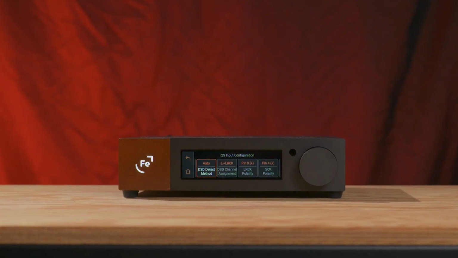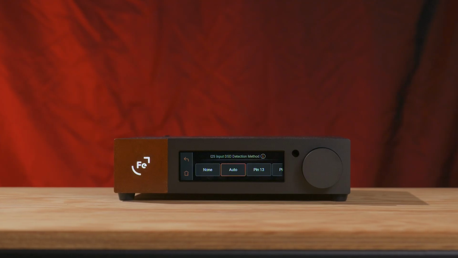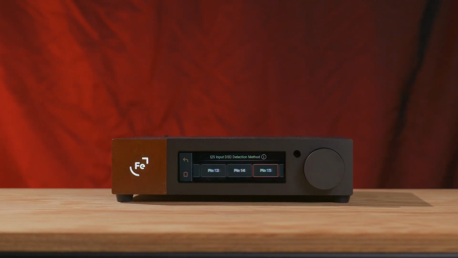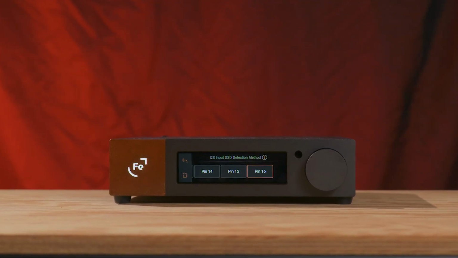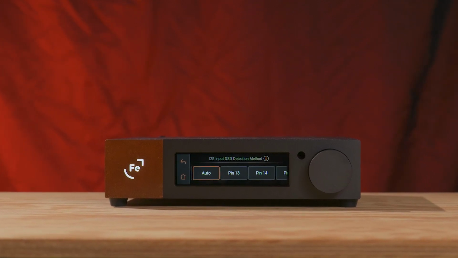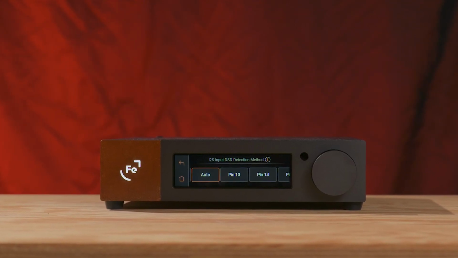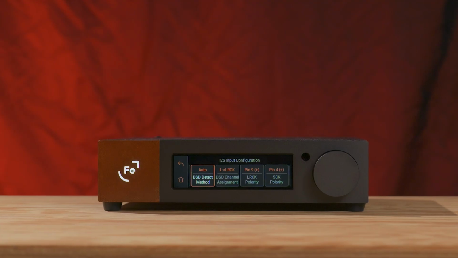The SD detect method. In earlier firmware versions, it was possible to set the corresponding pin in the I2S input that determined whether a given incoming audio signal was a PCM or DSD. Now the updated firmware introduces automatic DSD signal recognition for the situation when the connected source does not use a specific pin to issue a DSD flag. You can still select the pin as before, but it's probably not necessary at all.